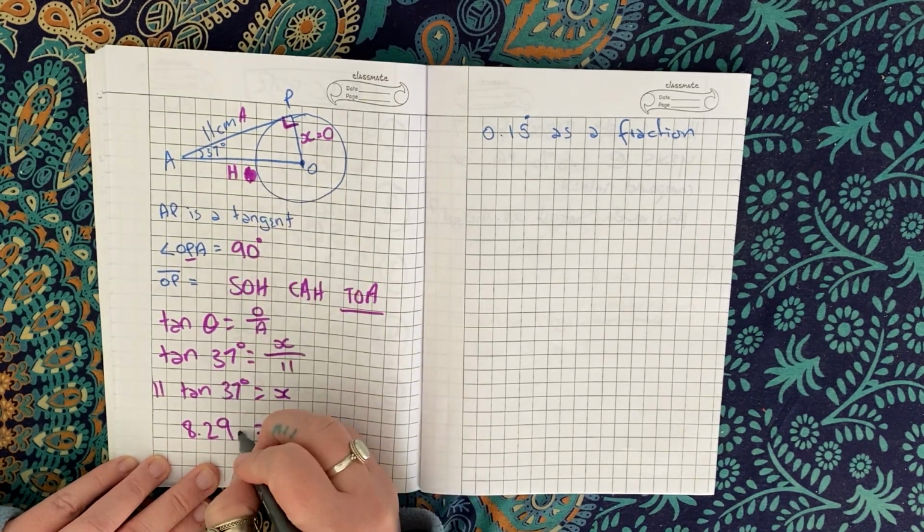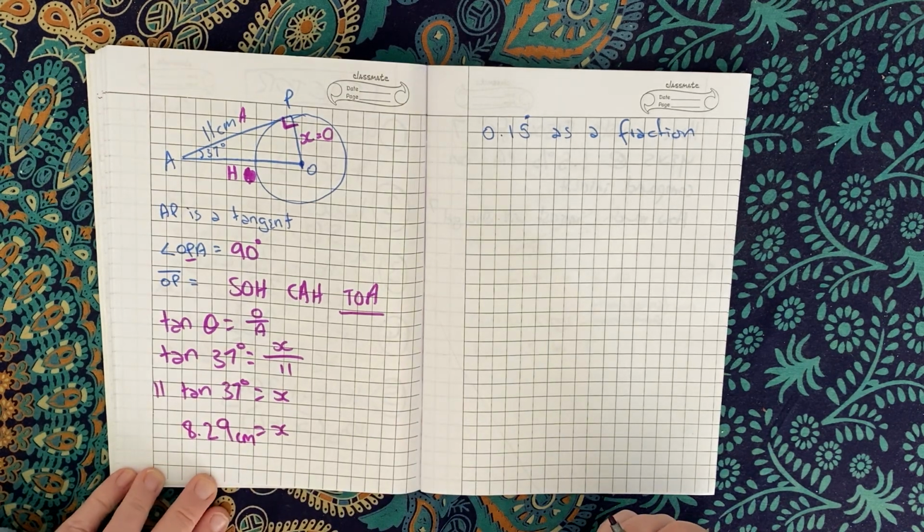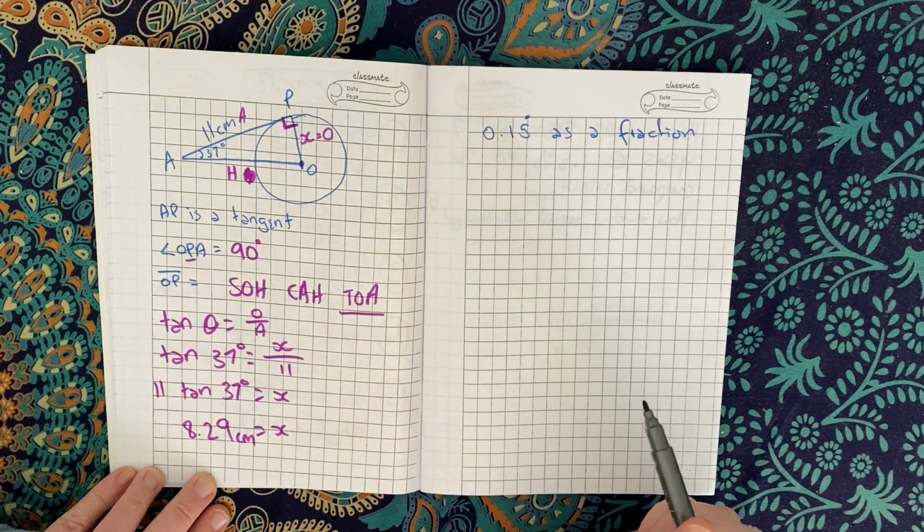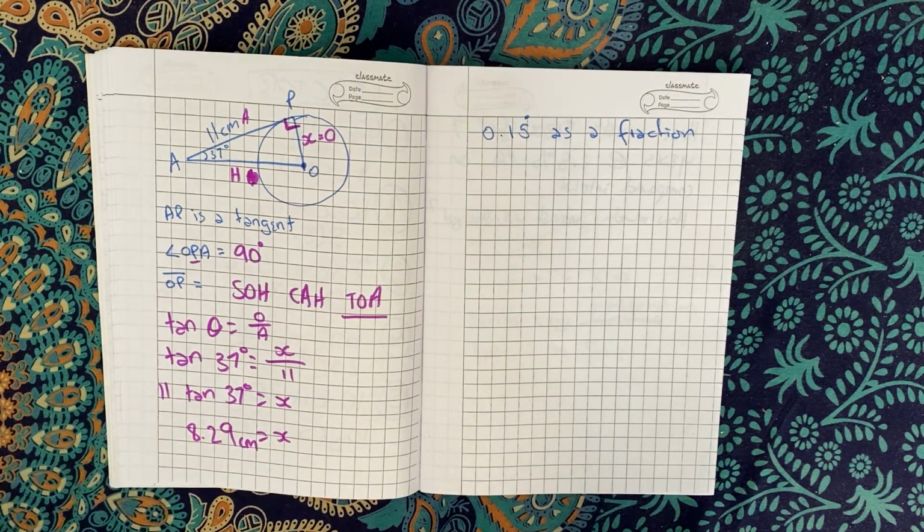Now we know it's in centimetres, so I'm going to make sure I include centimetres for my distance. Okay, hopefully you remember how to do that. If not, feel free to ask some more questions.